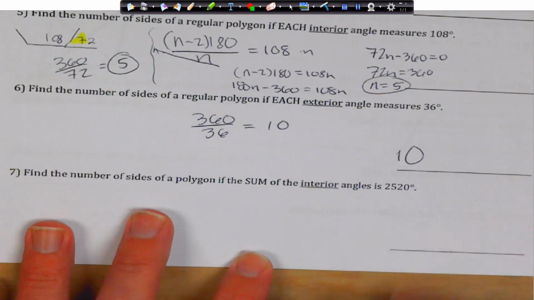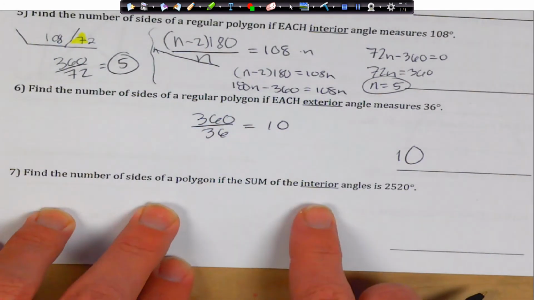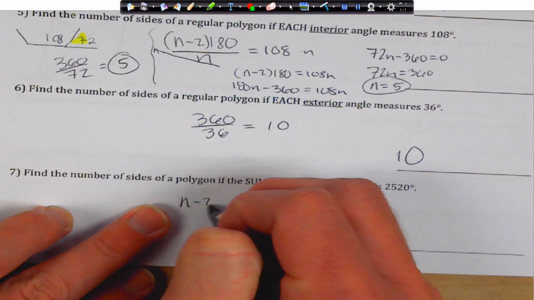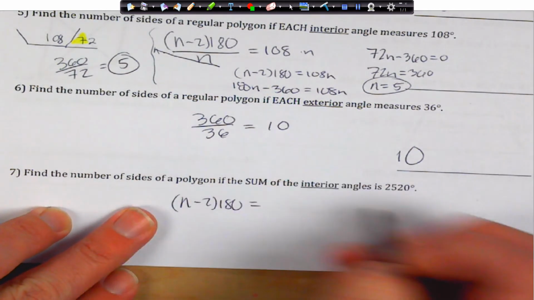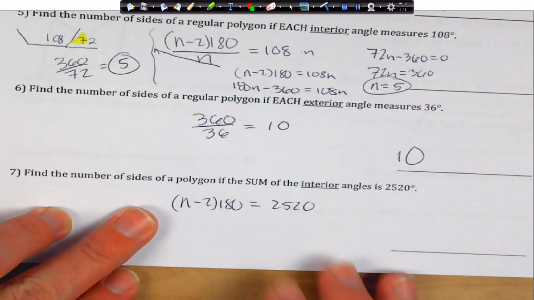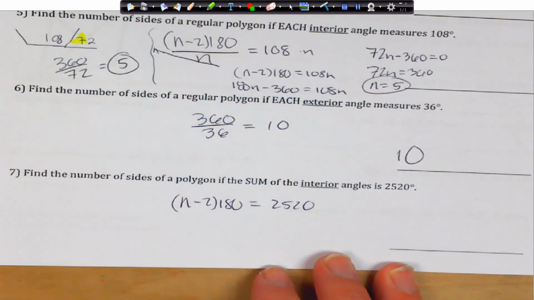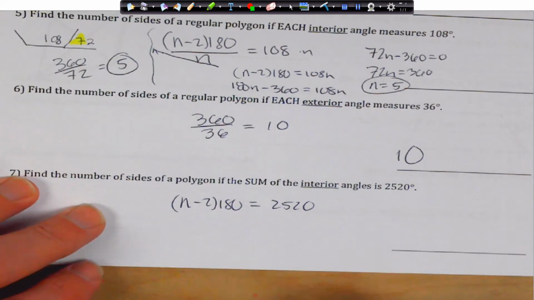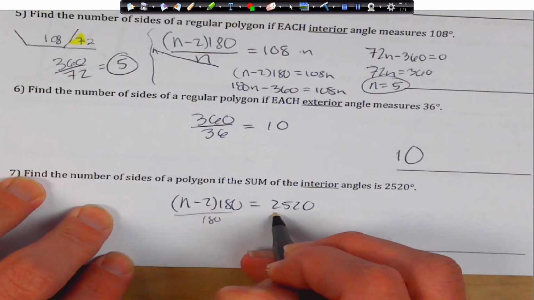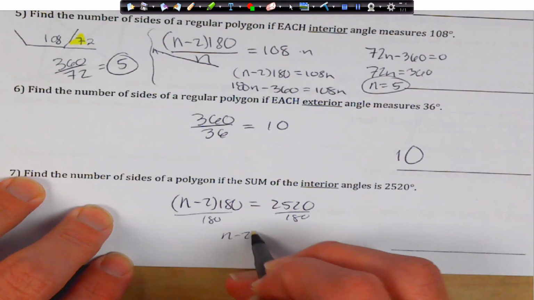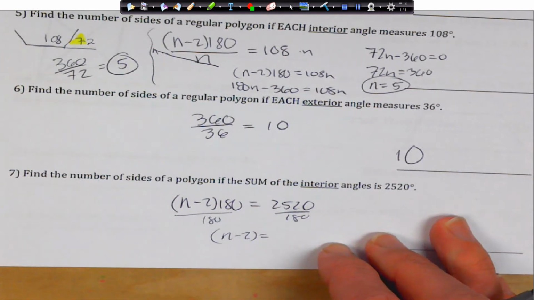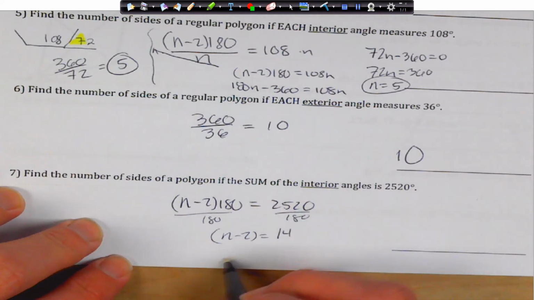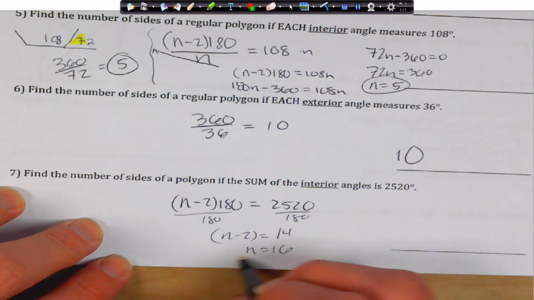Okay. Find the number of sides if the sum of the interior is given. Well, we know the sum of the interior is just this equation, so we just set it equal to the sum. These bottom ones are doing kind of like the reverse. We're finding n. The other ones we're plugging in n. So here I would divide by 180. And so n minus 2 is going to equal 2,520 divided by 180, which is going to give us 14. And then add the 2, which will give us 16.